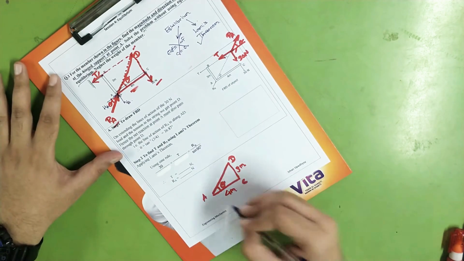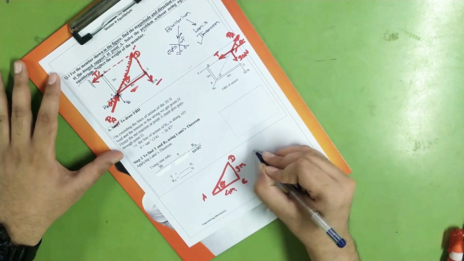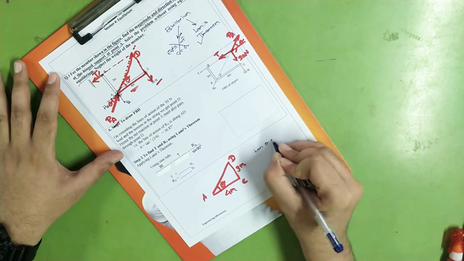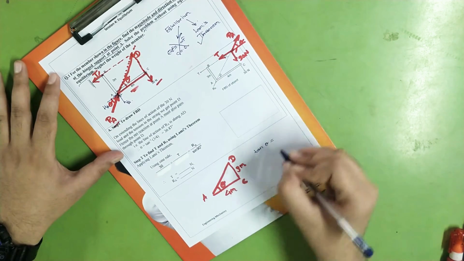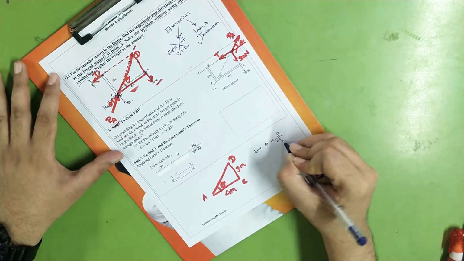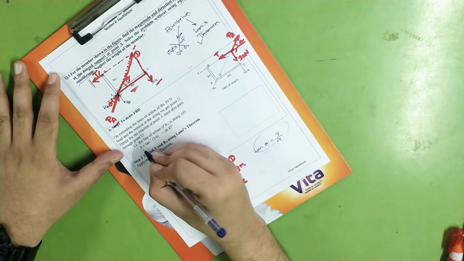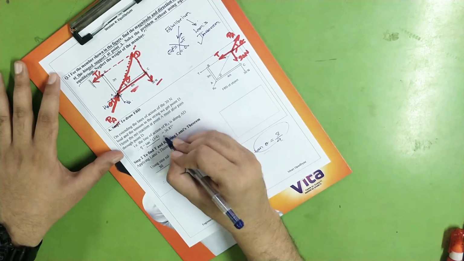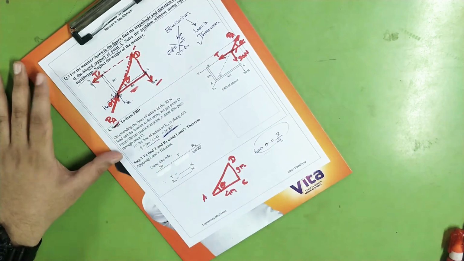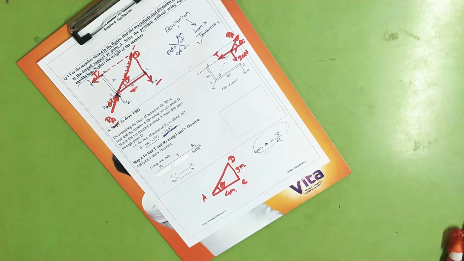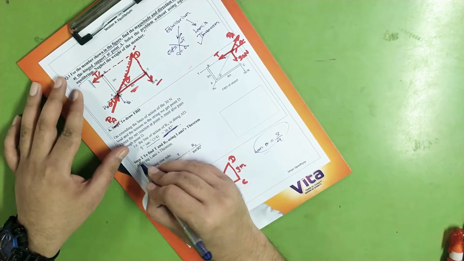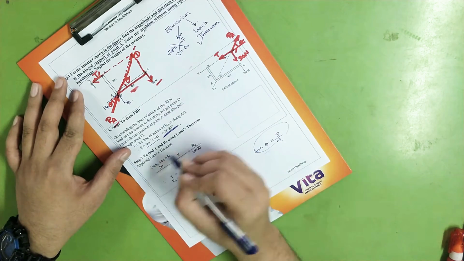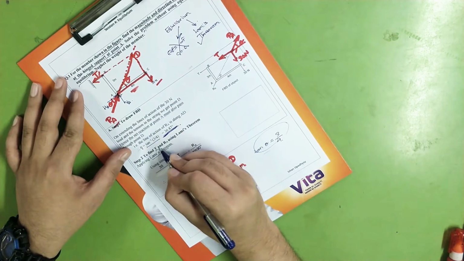Okay. Then if I want to find angle theta, can I say tan of theta is equal to opposite upon adjacent, that is 3 by 4. And this will give me theta is equal to tan inverse of 3 by 4, and on solving this I'll get answer of theta as 36.87 degrees.